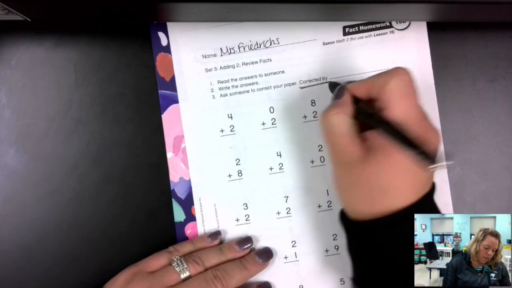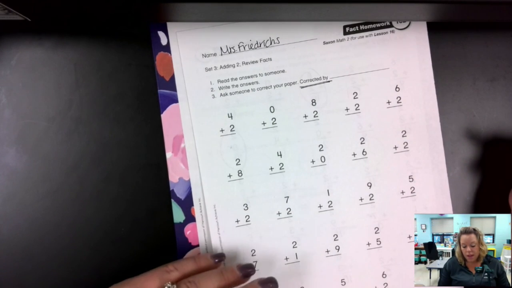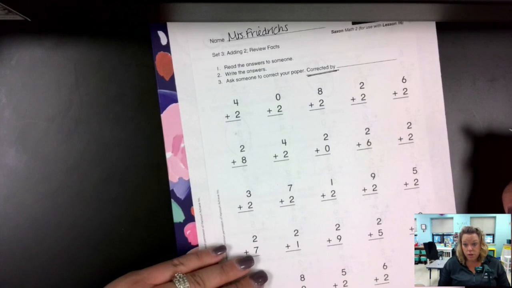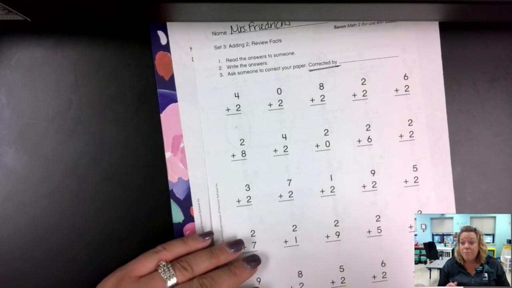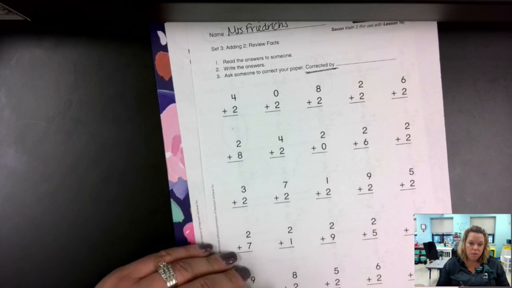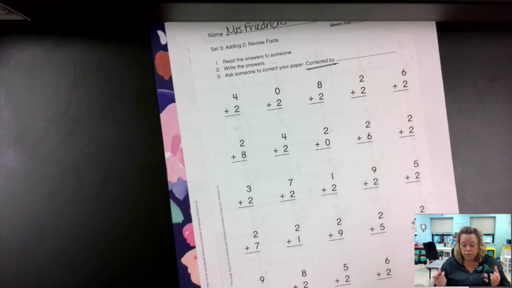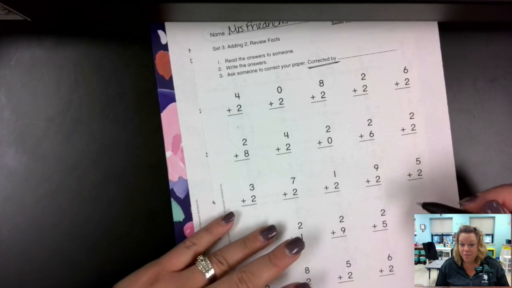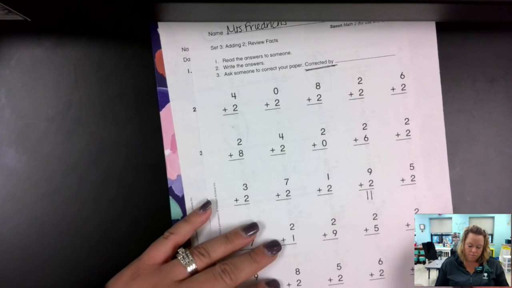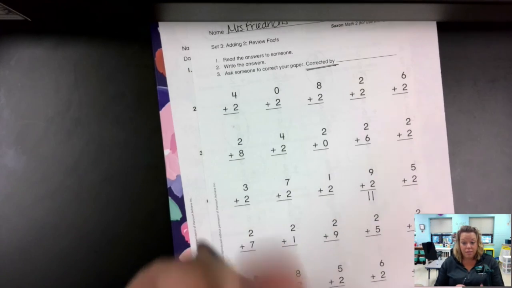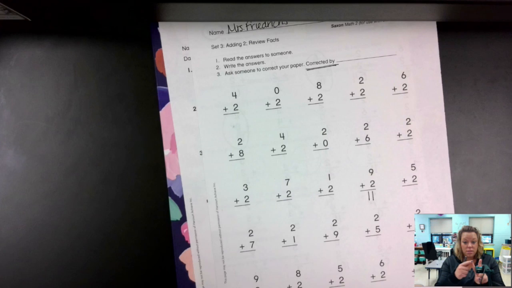So right here, that's where they sign their name saying, yep, I checked it over, their answers are correct. If you got some wrong, have them erase them and you can redo them. You can use your pattern blocks if you need to help you. You can use your fingers. You've got almost enough fingers. 9 plus 2, obviously you can't use your fingers, but you can start at 9 and count 2 more, 10, 11, okay?